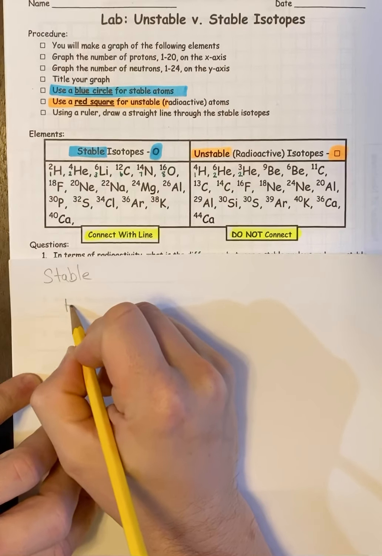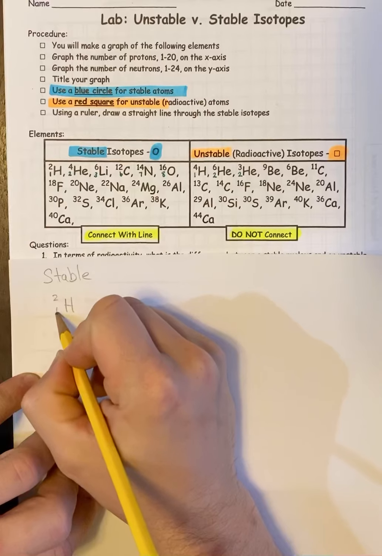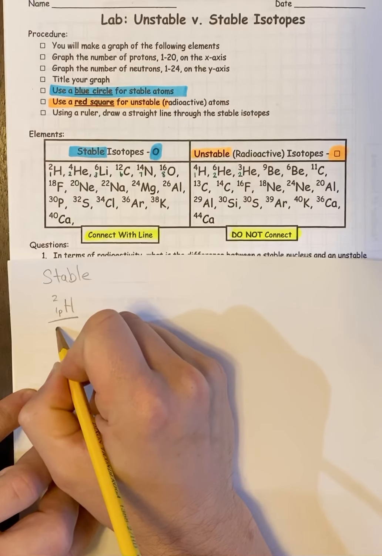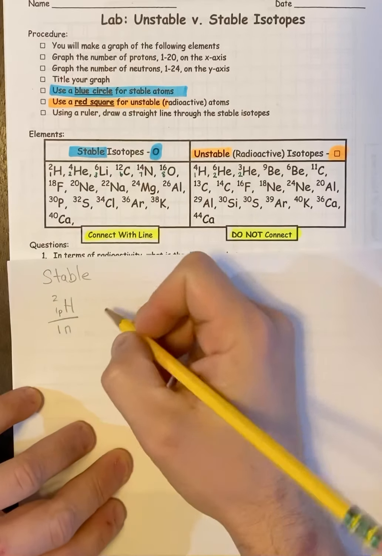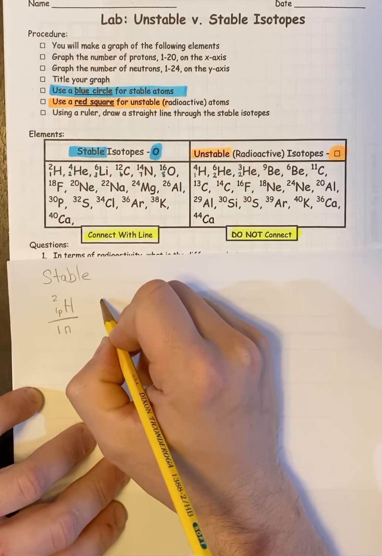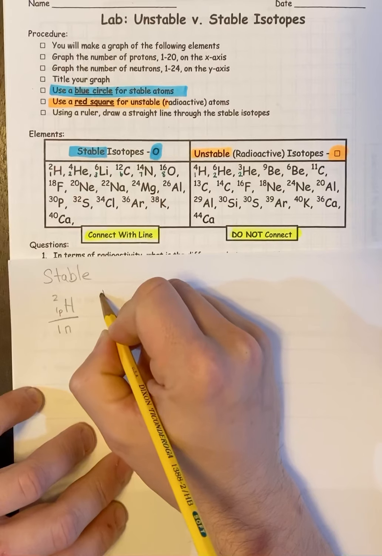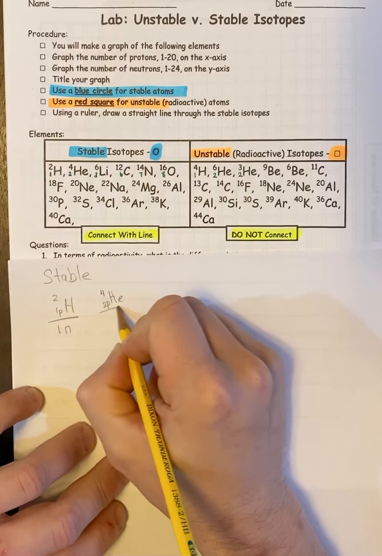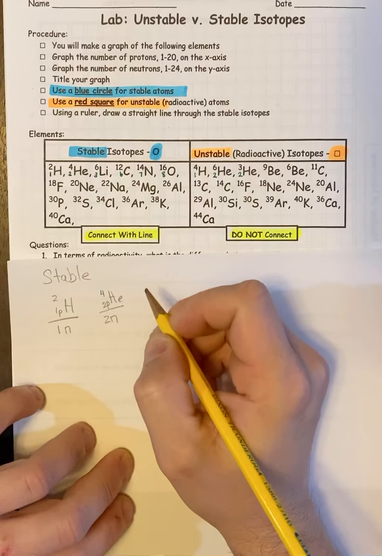is just this. If we look at the first one, it's hydrogen, 2, 1. So if you think about it, it's 1p, and subtract, it's going to be 1n. I'm just going to do a few, and then that's it. For the next one, helium, it's 4, 2, He, which means 2p, subtract 2n.